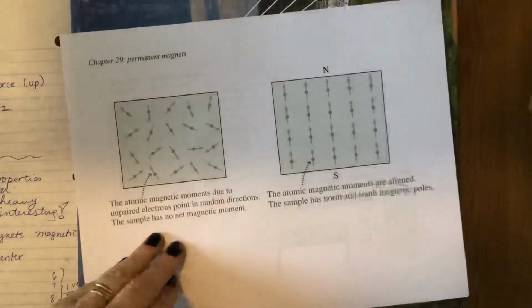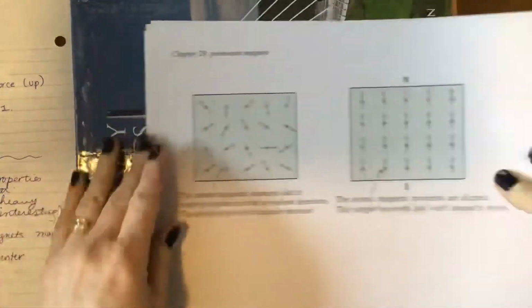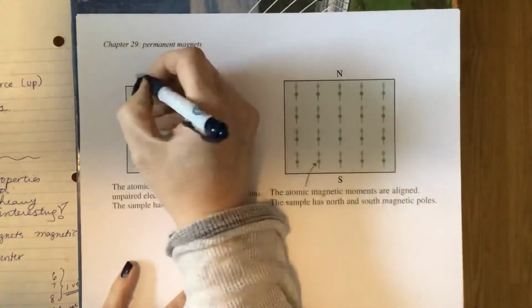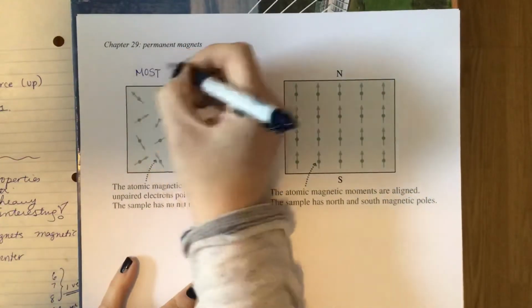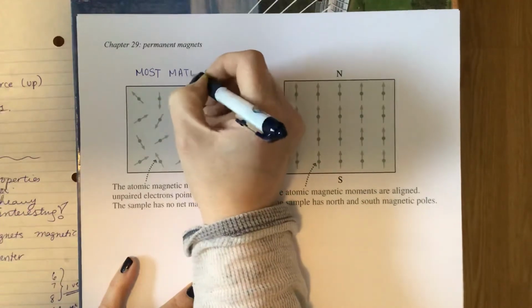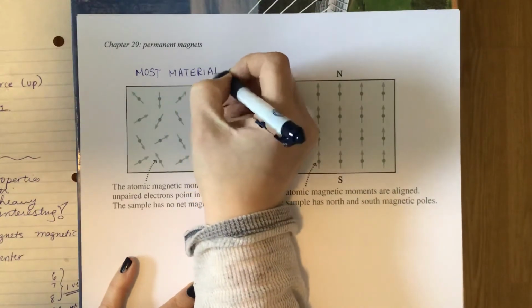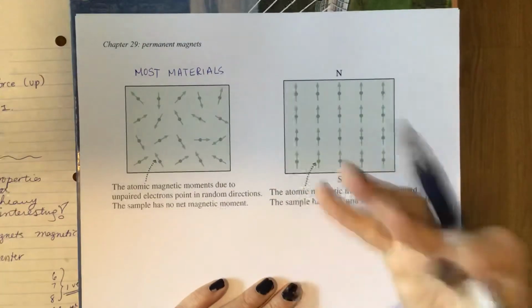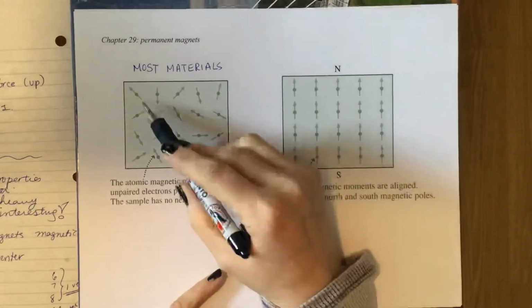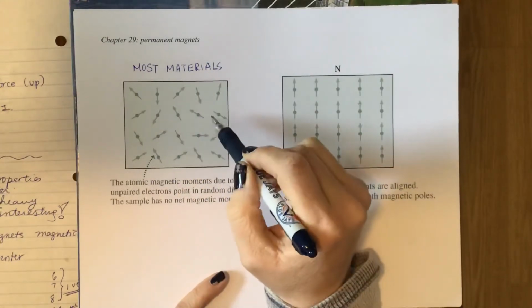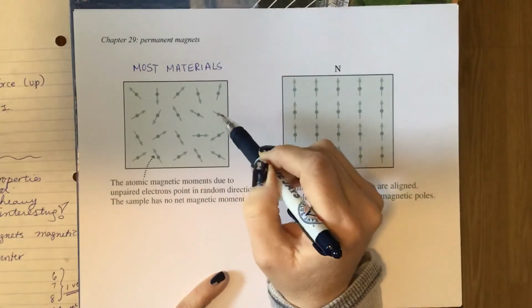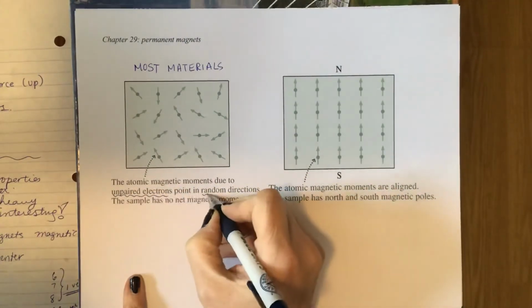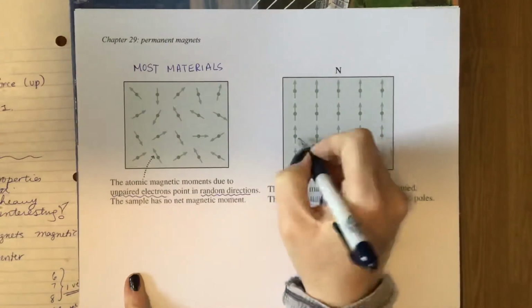So what we have on the left is the picture of an unmagnetic material. So this is just most materials, because most things are not magnetic. Everything has some unpaired electrons, but in most materials, those unpaired electrons spin in random directions.